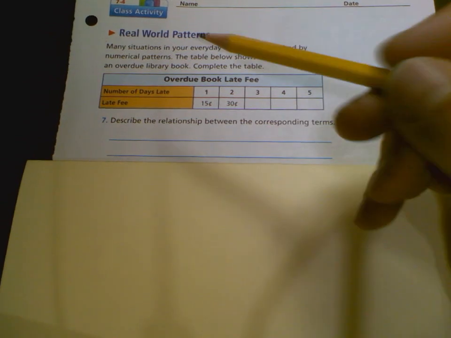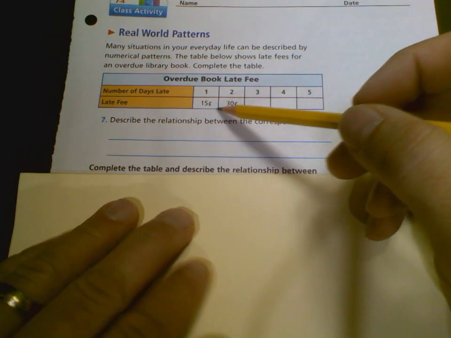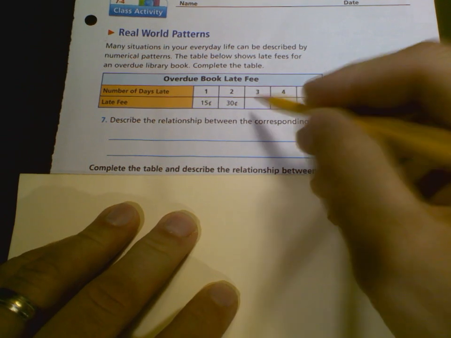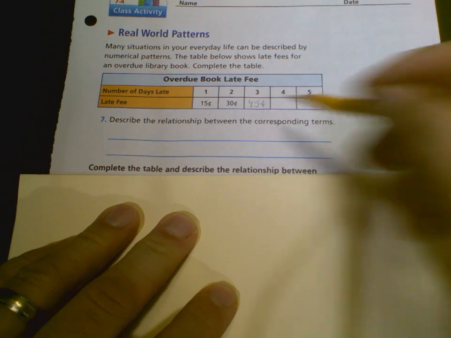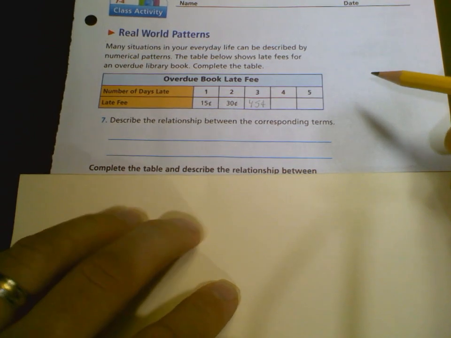So we go across and we say, well, 15 plus 15 is 30. So then we would simply go across and add 15 every time. We take 15 plus 15 is 30. 30 plus 15 would be 45 cents. Don't forget the cents in there so that you make sure that you have your labels.